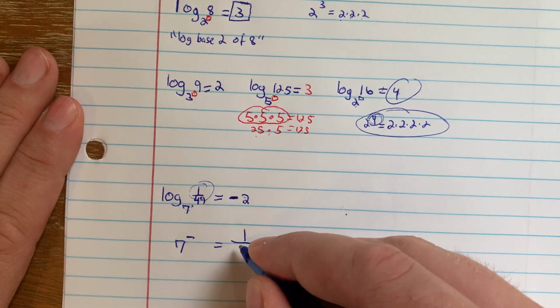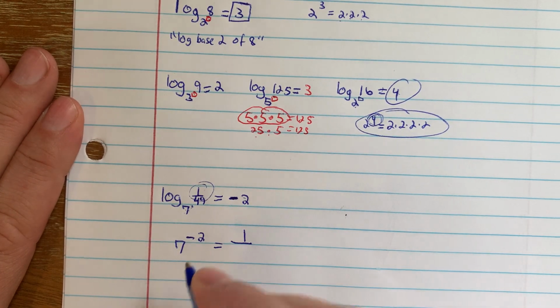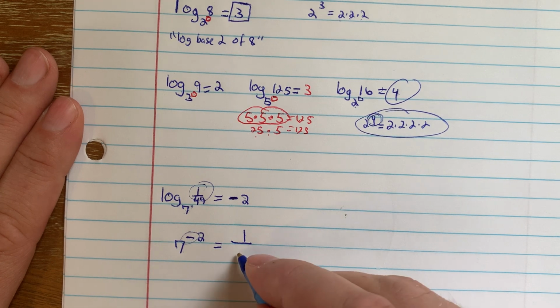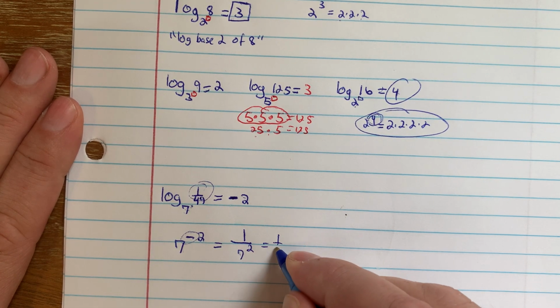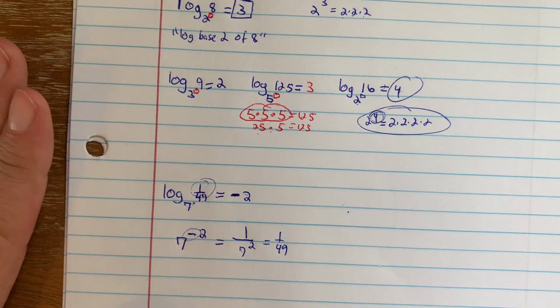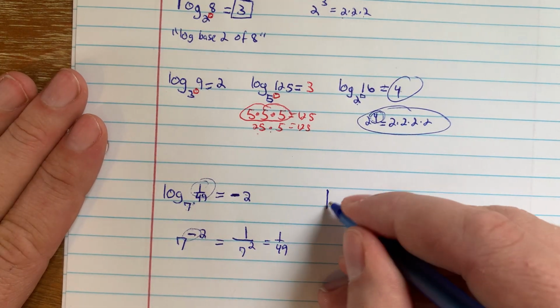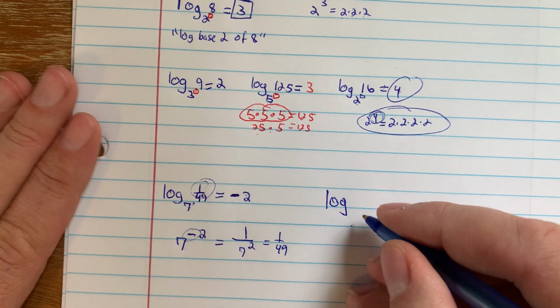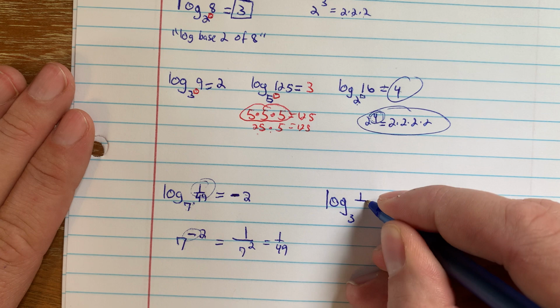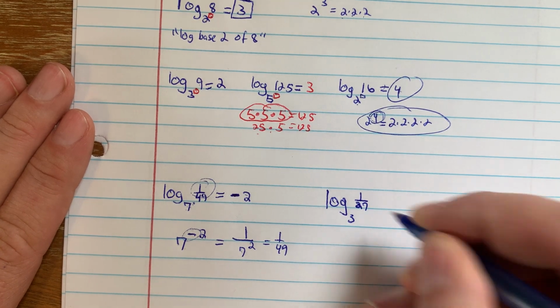Well, that's just 2. So the answer is negative 2, because 7 to the negative 2 power means the negative exponent tells you it's 1 over 7 squared, so 1 over 49. So whenever you have a fraction, it's usually going to need a negative exponent. Why don't you guys try one of these on your own? Why don't you try log base 3 of 1/27th?